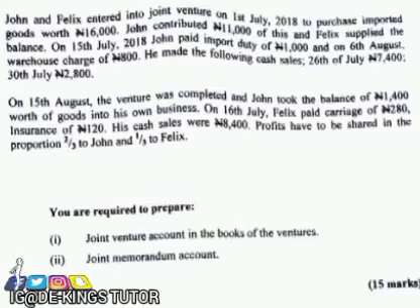The question said, John and Felix entered into a joint venture on 1st July 2018 to purchase imported goods worth 16,000 naira. John contributed 11,000 naira of this and Felix supplied the balance. On 15th July 2018, John paid import duty of 1,000 naira and on 6th August, warehouse charge of 800 naira. He made the following cash sales: 26th of July 7,400 and 30th July 2,800 naira.